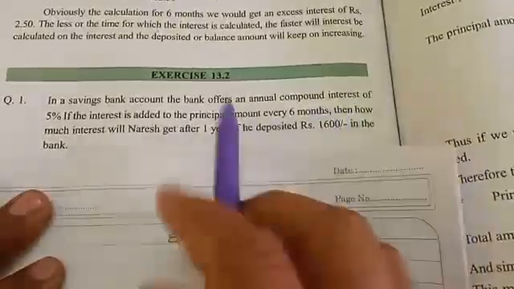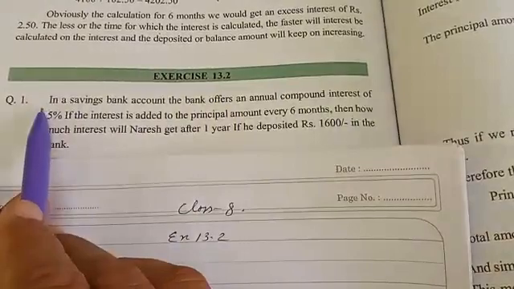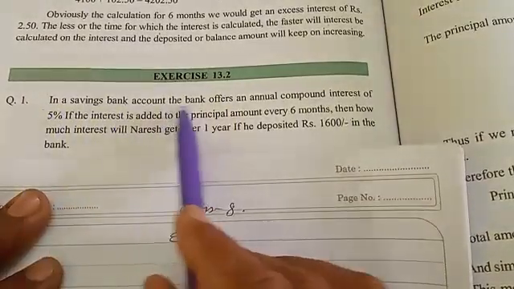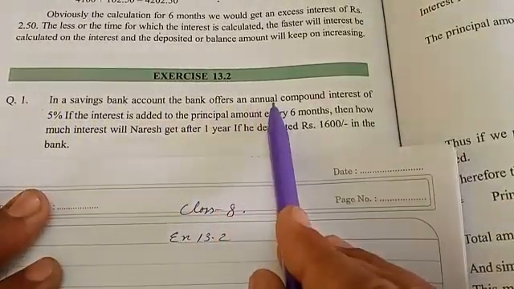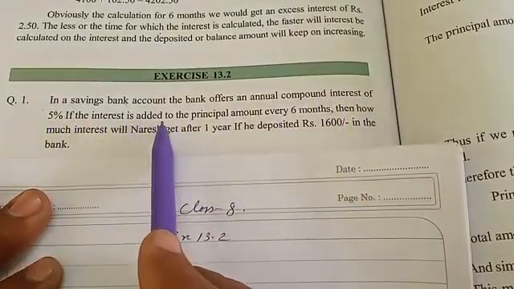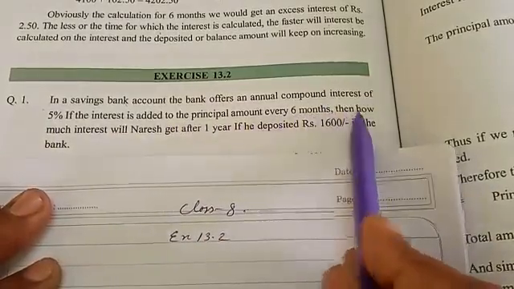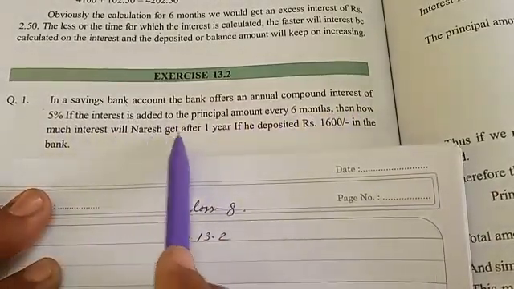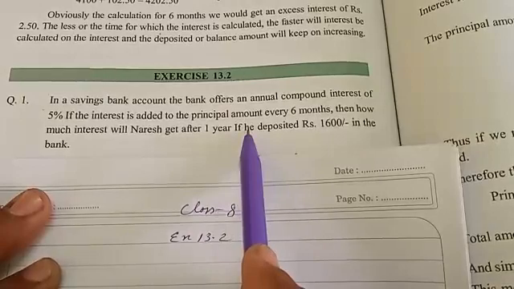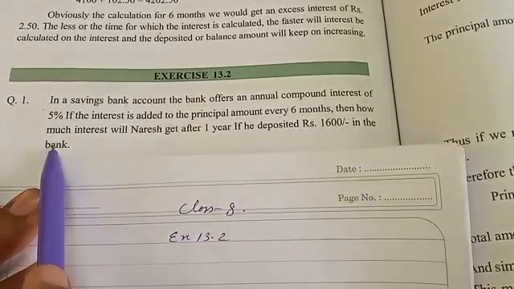Good morning, children. Today we'll start exercise 13.2. See the first question. In a savings bank account, the bank offers an annual compound interest of 5% if the interest is added to the principal amount every 6 months. Then how much interest will Naresh get after 1 year if he deposits rupees 1600 in the bank?